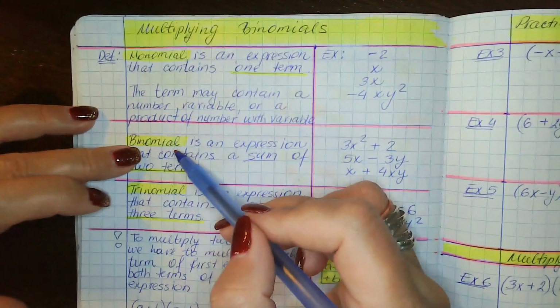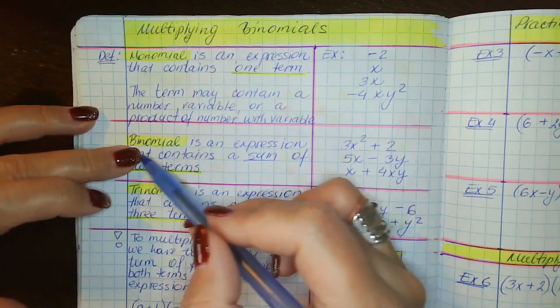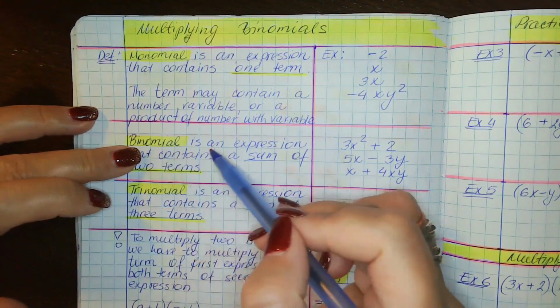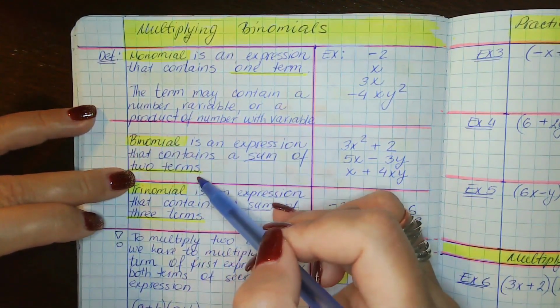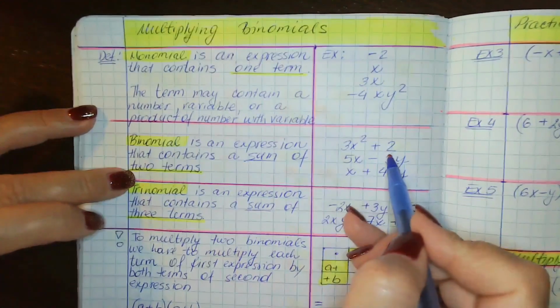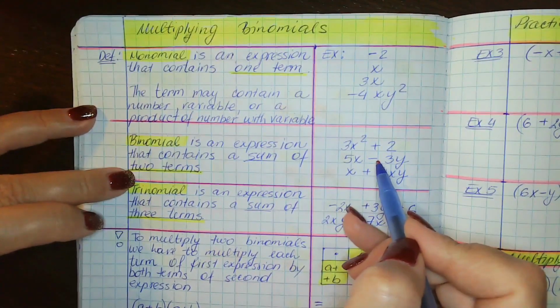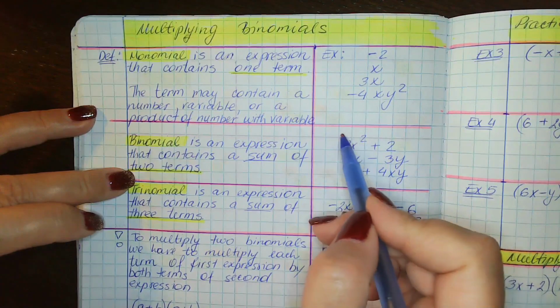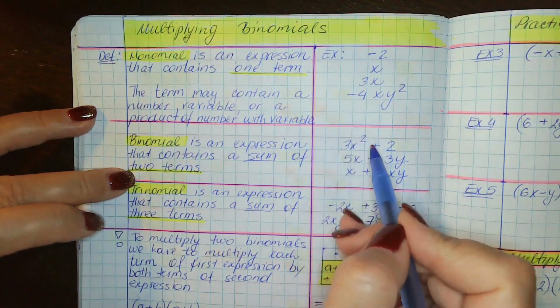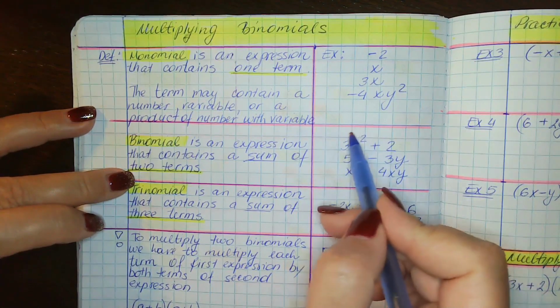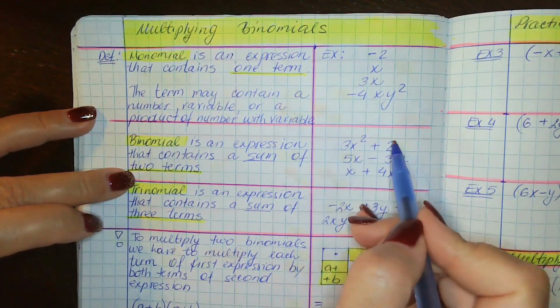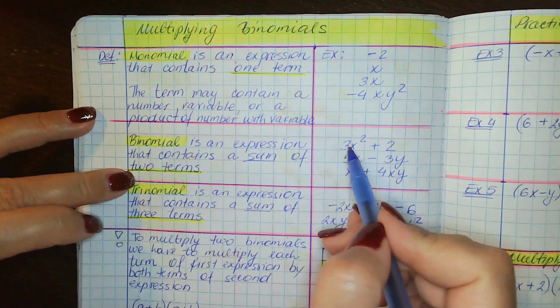So binomial means two. A binomial is an expression that contains a sum of two terms. So it could be two terms added together or subtracted. Like 3x squared is a product of a number and variable, so that's a monomial. 2 is a constant, that's a monomial.